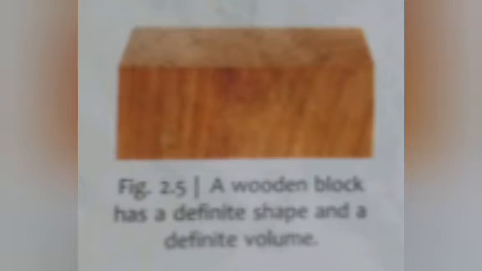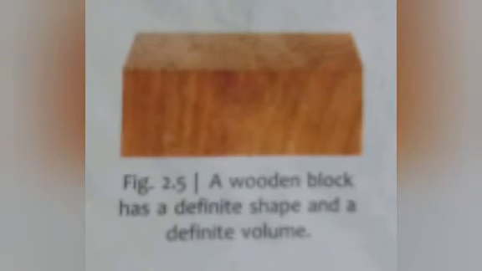Now second point, solids have a definite volume. For example, a wooden block takes up the same amount of space whether it is kept on a table or on the floor. Third point, solids have a texture. Different solids feel different when you touch them, that is, they have different textures. For example, a wooden block is hard and smooth whereas wool is soft and rough.